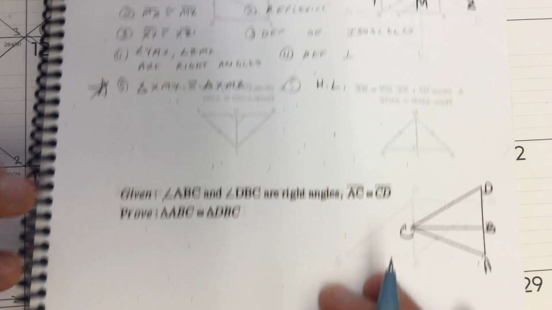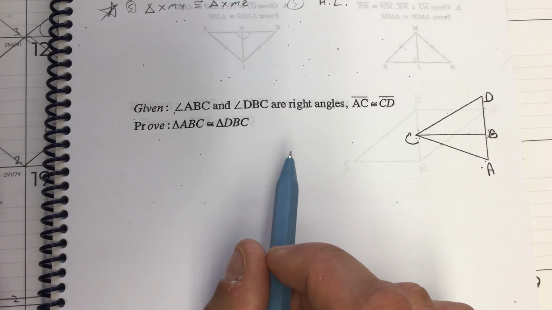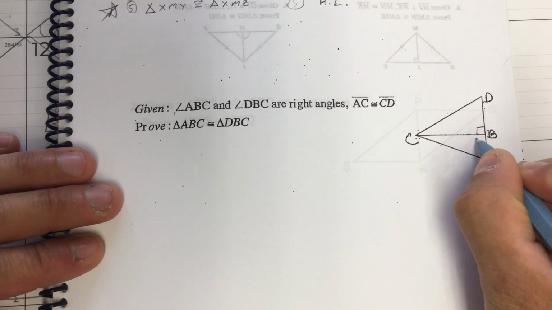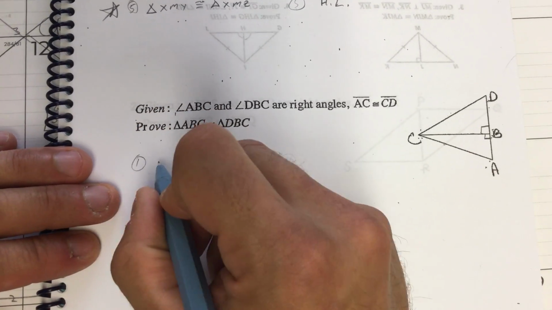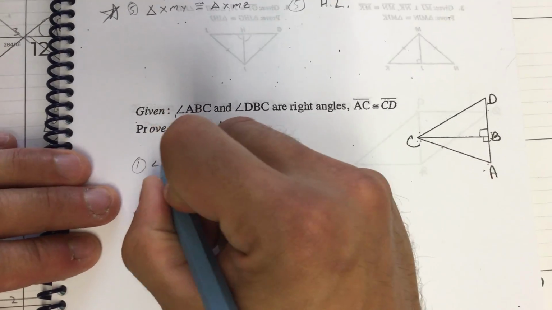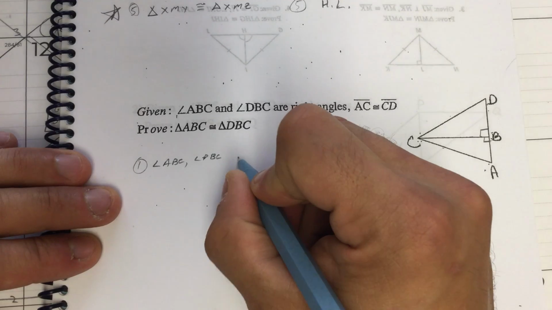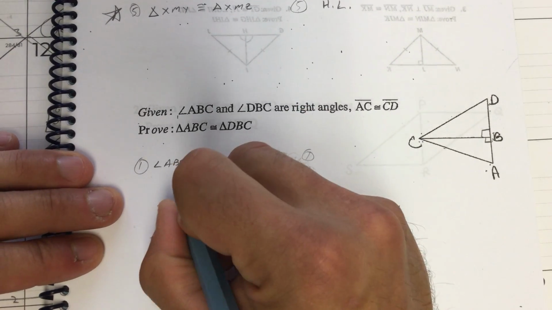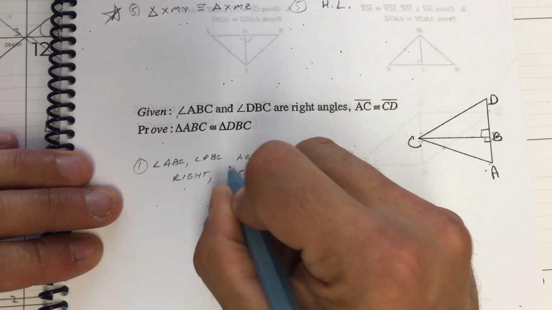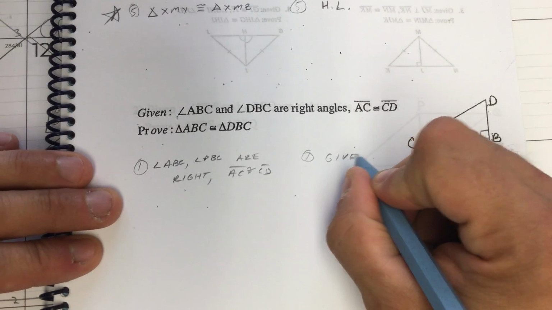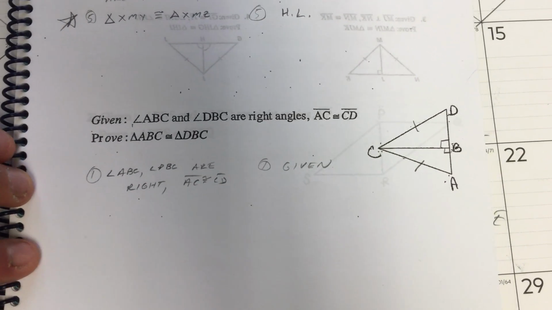All right, one more to go before we're wrapped for today. Okay. Angles ABC and DBC are right angles, so I'm going to put that in right away. Check. AC is congruent to CD. Given. Also, it's worth mentioning, let's throw that down there. Sorry for being overly zoomed, my fault.